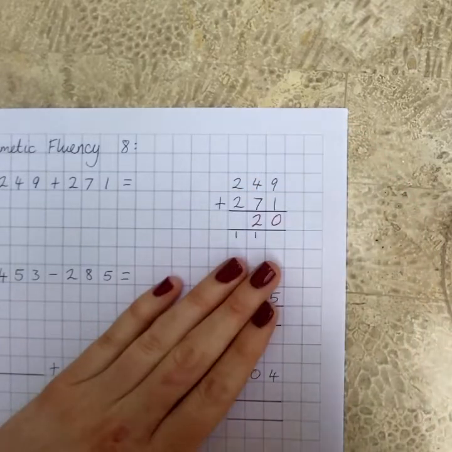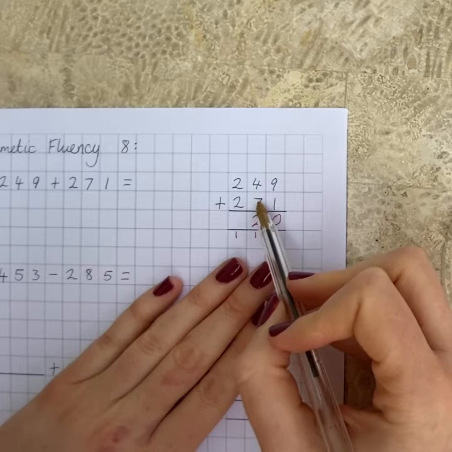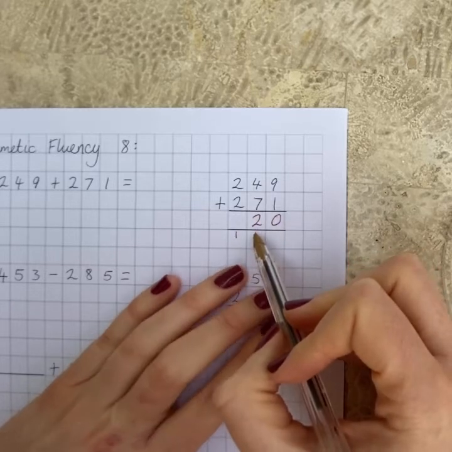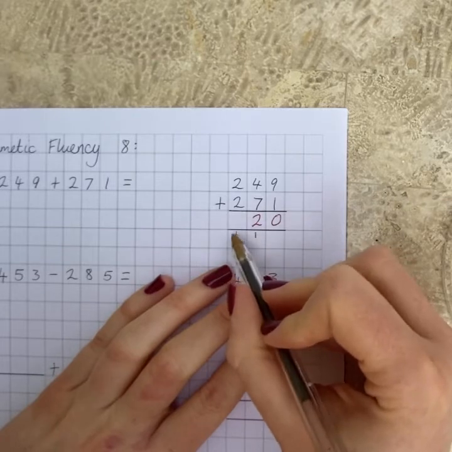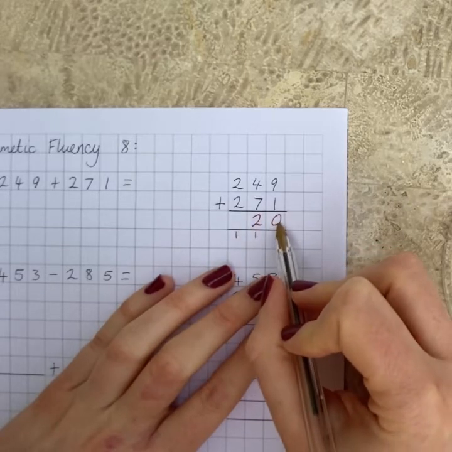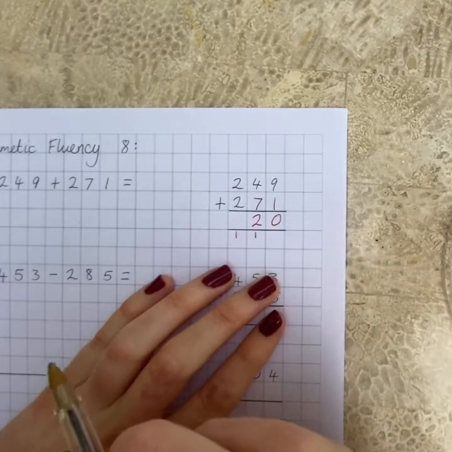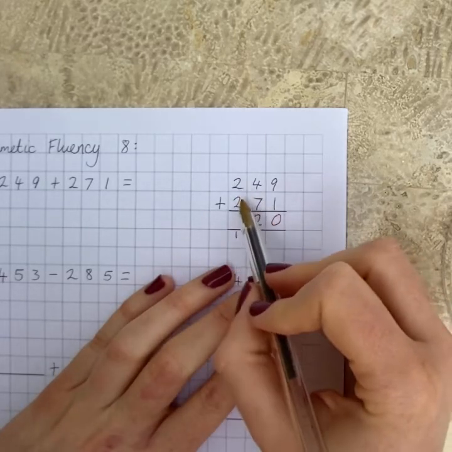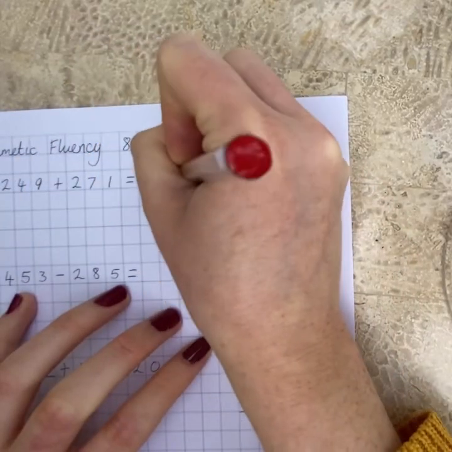If we're thinking about the place value, 40 add 70 is 110, add 1 more 10, 120. So we can see clearly here how I've put in 1 in the hundreds, 2 in the tens, and 0 in the ones to show 120. Then the hundreds, we have 2, add 1, so 5 hundreds equals 520.